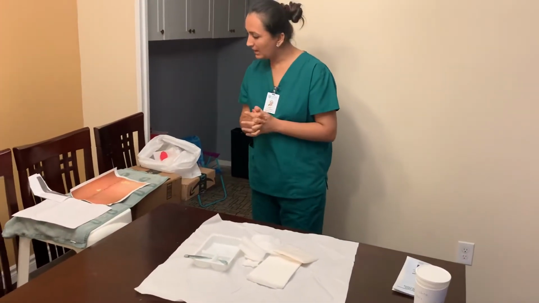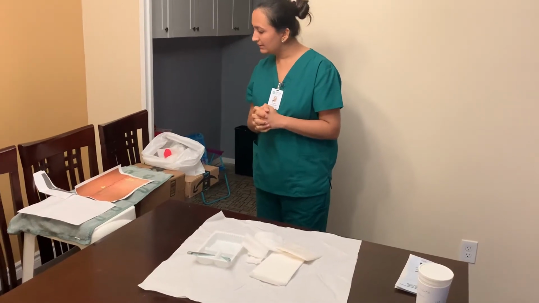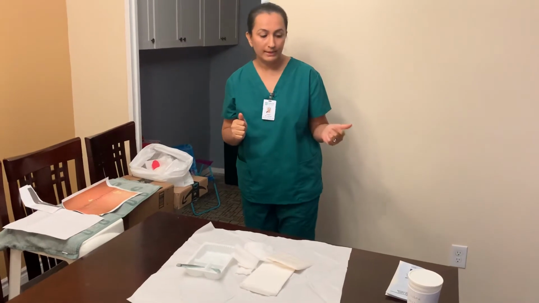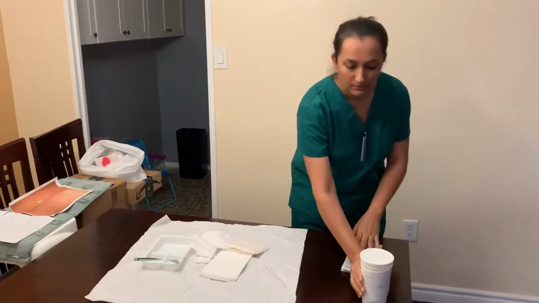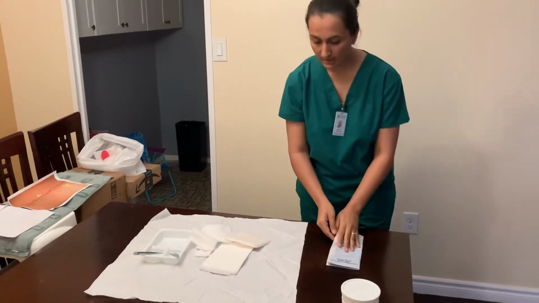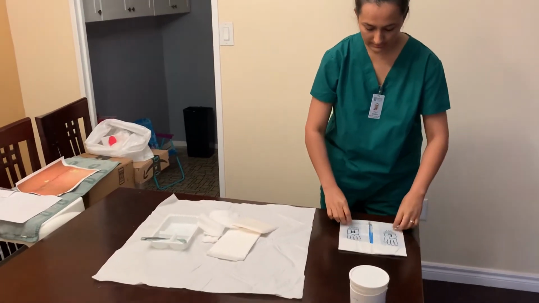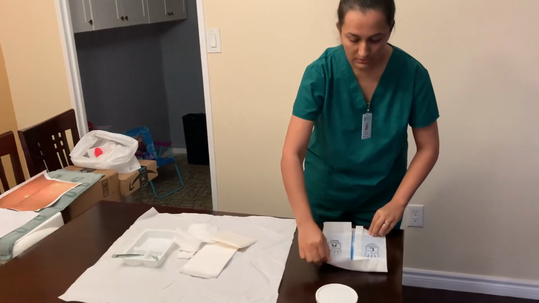And now what I can do is, before we clean the wound, I will wear the sterile gloves. With sterile gloves, I cannot leave my sterile field, so I'll make sure I do it here. We can only touch the 1-inch border.